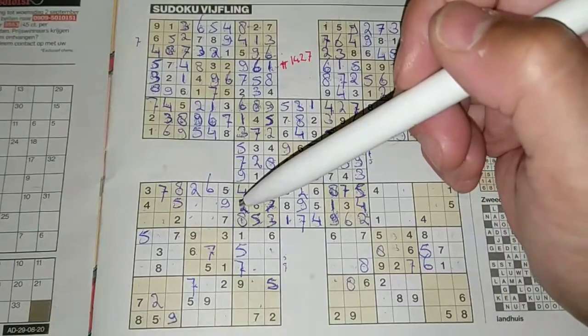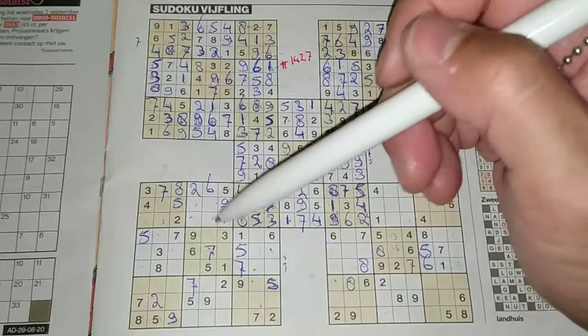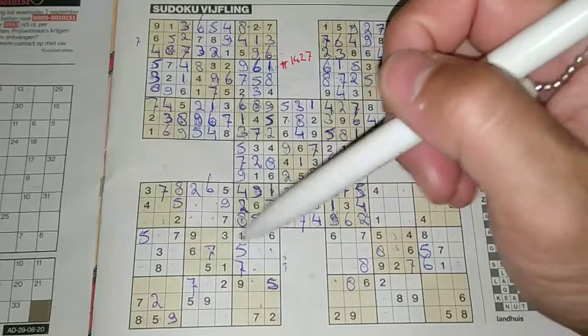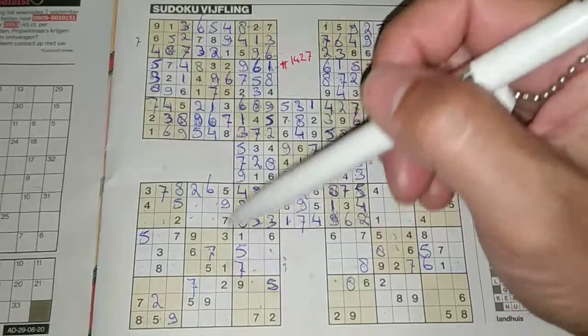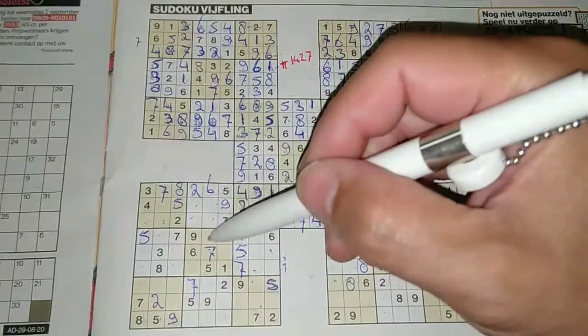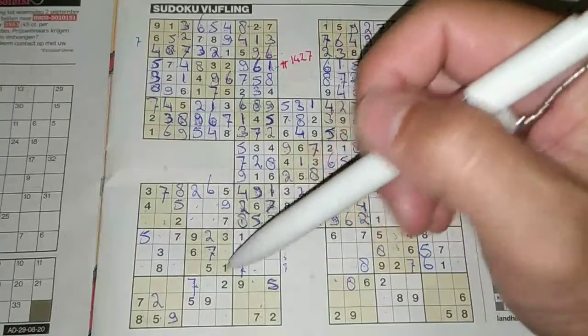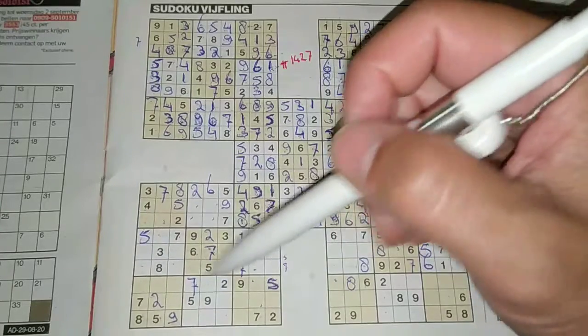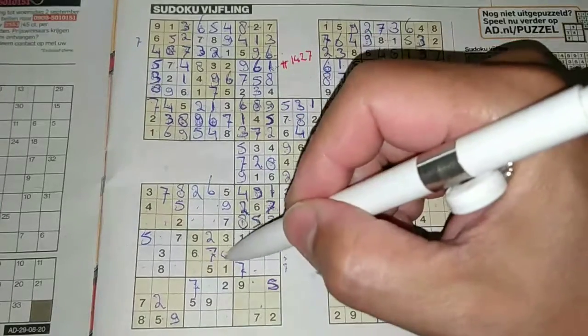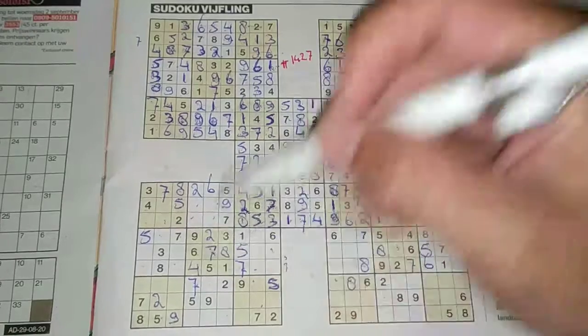Then 8, 8, 8, 2, 2. Yes, 2 in this column, 2 in that column. So in the middle column, the only place for the 2 should be there. 2 boxes left in this big square for the numbers 8 and 4. We see here an 8, no 8 there. 8 should be here, and the 4 goes there.